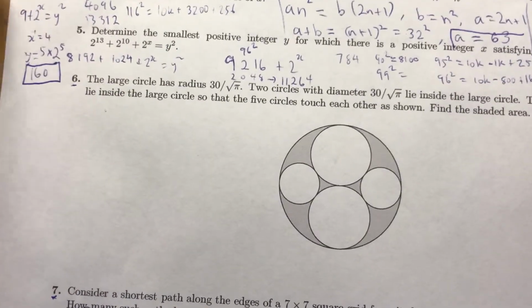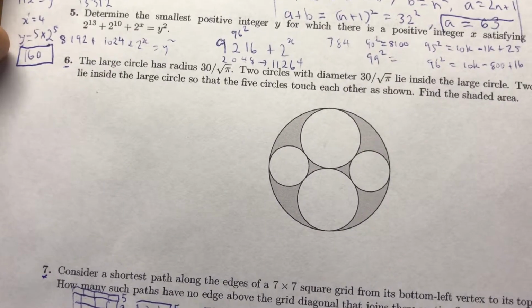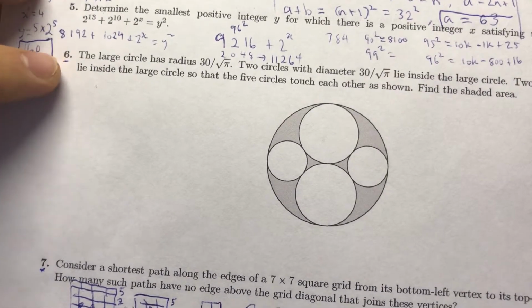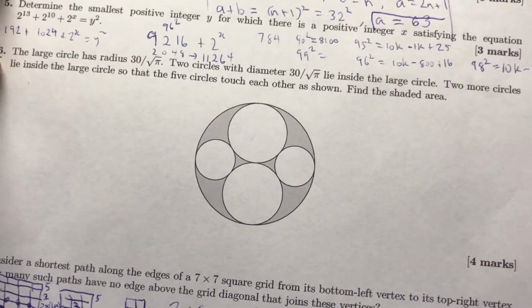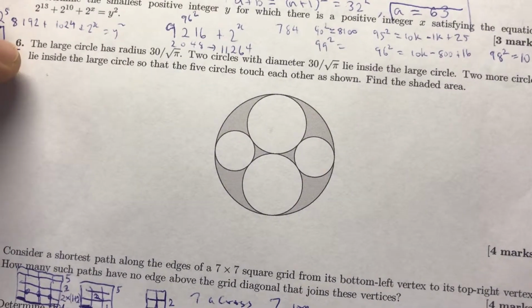Okay, so let's look at the last question we have to do on this first page with no proofs required. Question 6. And I think whatever time I lost doing question 7, I'm getting it back doing question 6. It turned out to be very quick.